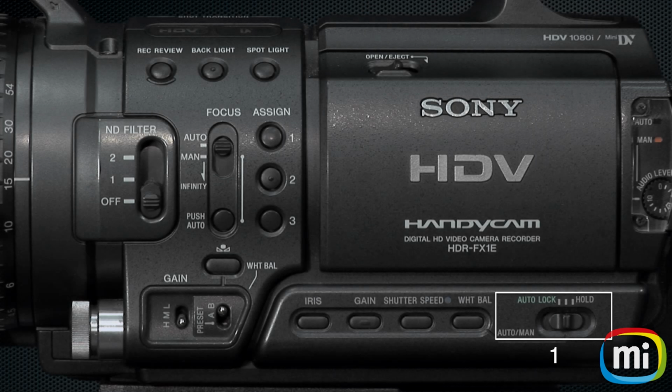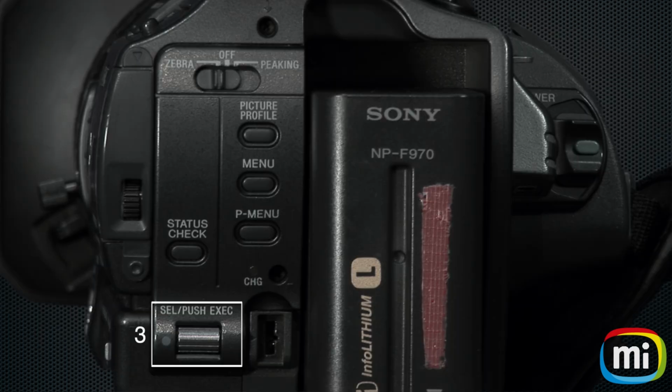Shutter speed. Make sure that you have the auto lock button in the middle and then press the shutter speed button. At the back of the camera, you have a selector to change the number of the shutter speed. The speed is between 1/3 and 1/1000th of a second.